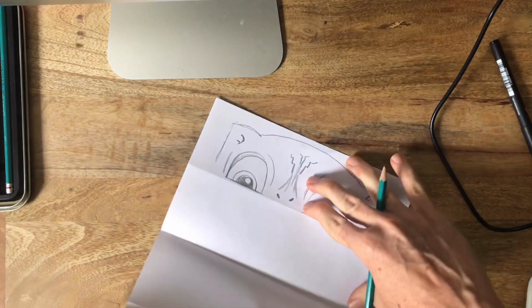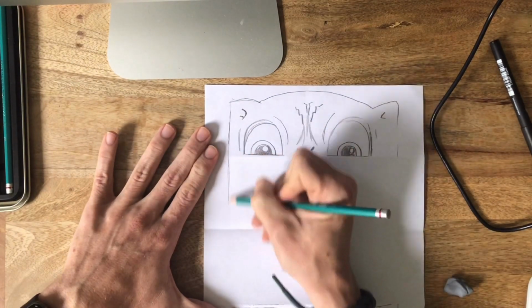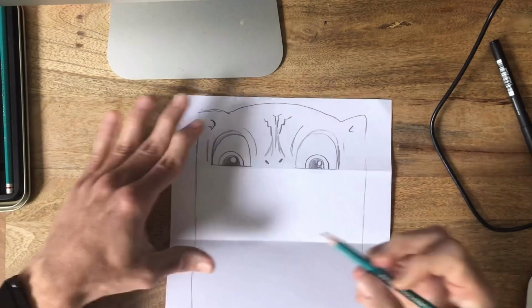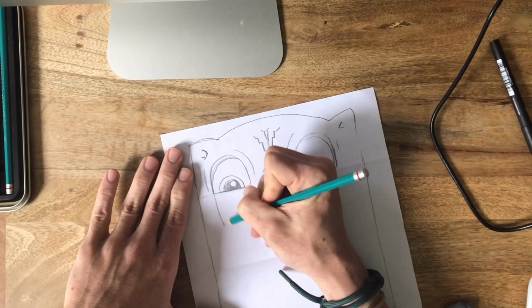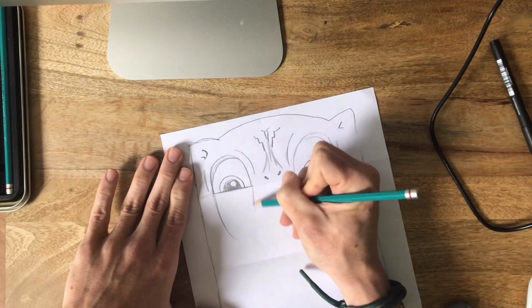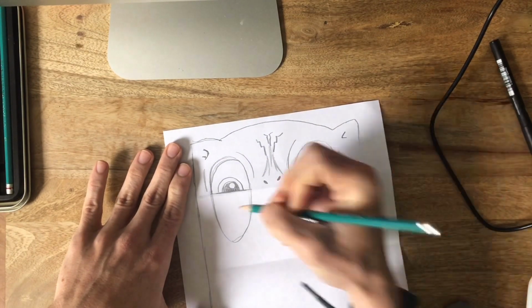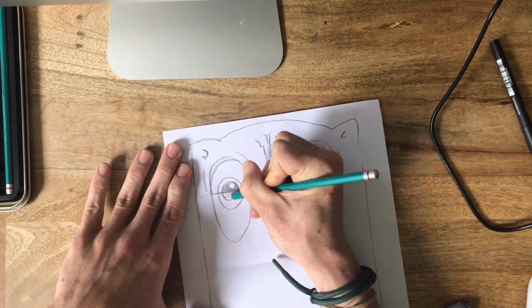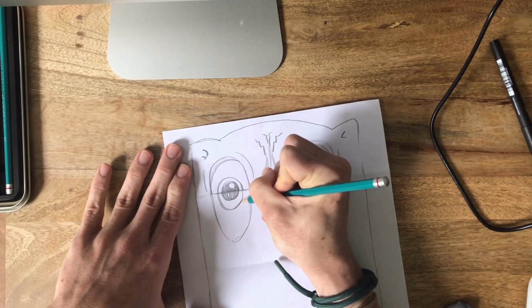What I'm going to do is open up my paper now. And I'm going to draw the inside of the mouth. What I'm going to do too is make my eyes come down just because I think it would be funny. Funnier, maybe.